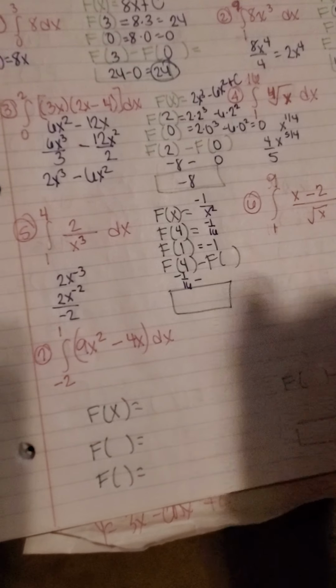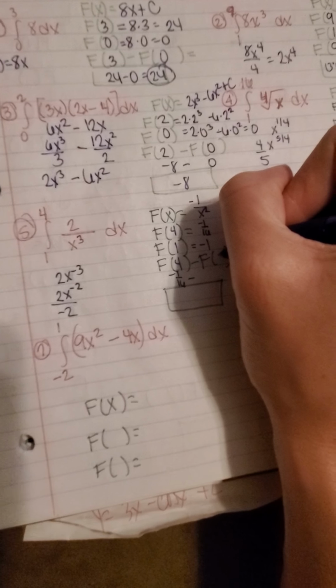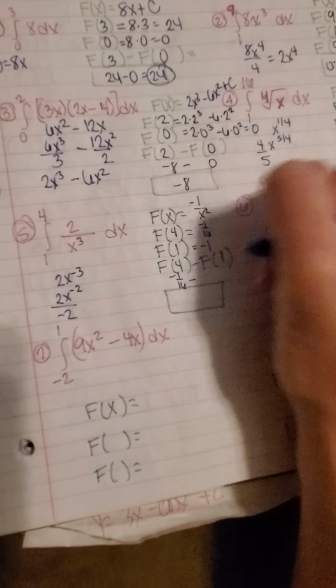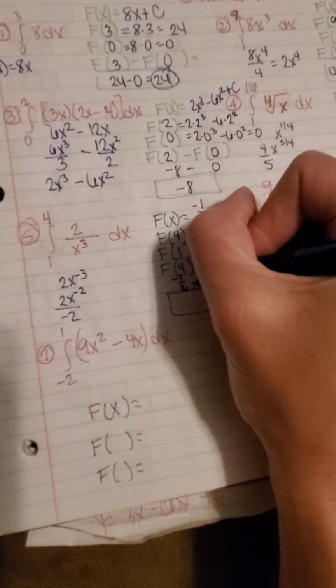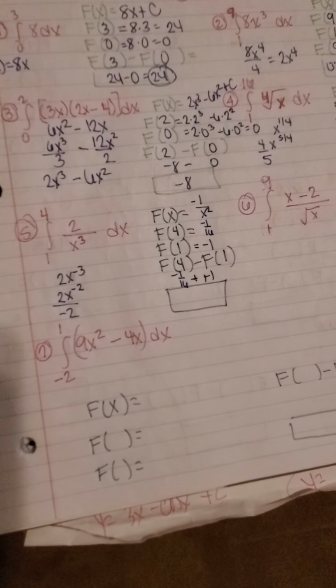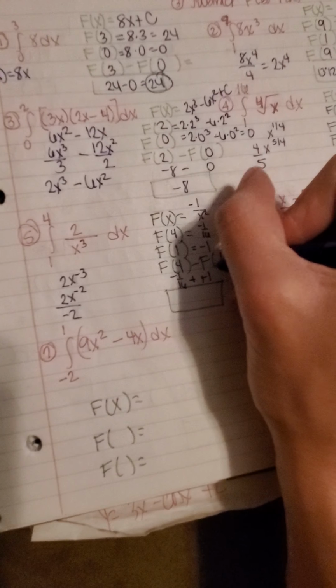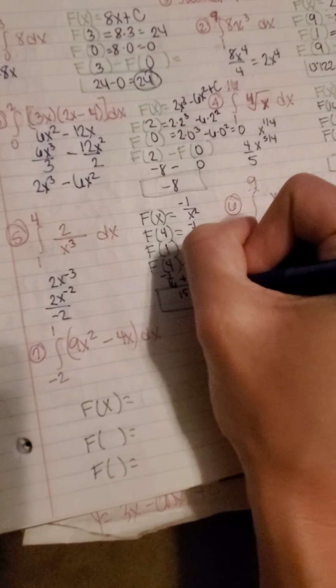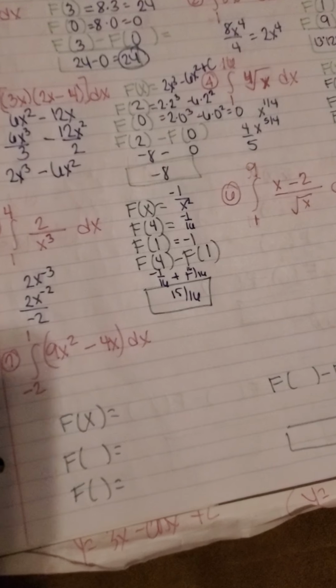So if that's -1, so minus, and that's a -1, that's going to say really add 1. So 1 is 16 over 16. So 15 over 16 would be that area.